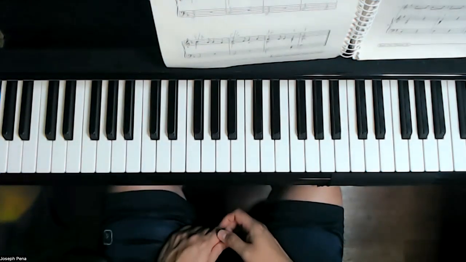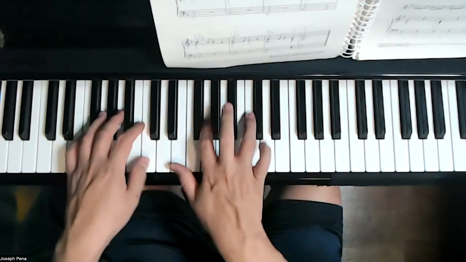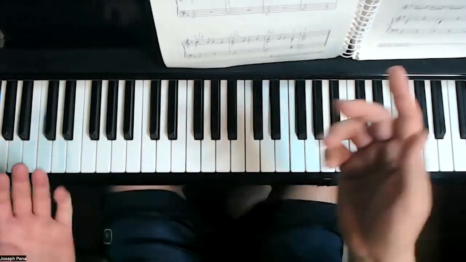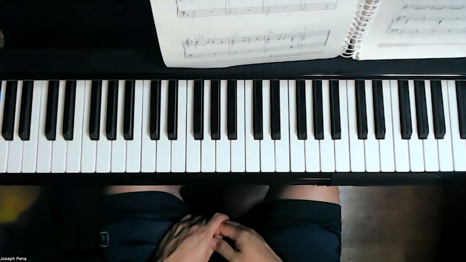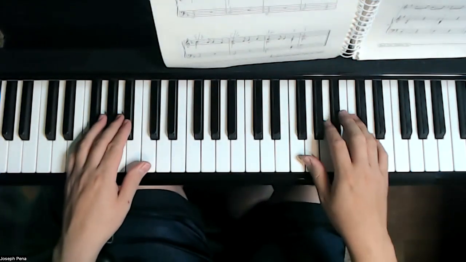Where I did play a dotted half note, if you want to play it as a half note, allowing your hands a little more time to move around, that's perfectly fine as well. Continuing on into the third system, pick up.